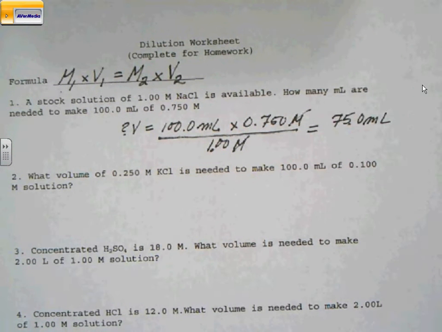And oftentimes in chemistry, instead of throwing something away, and you don't want to keep solutions forever, but if you know the next lab is going to use a different concentration, you might be able to dilute it and not waste it.